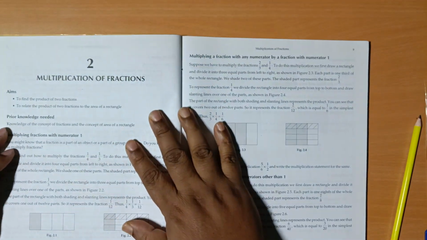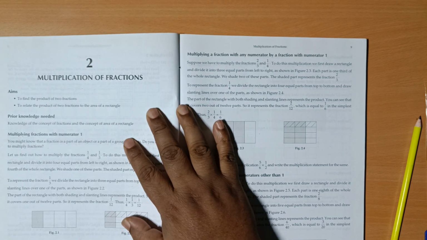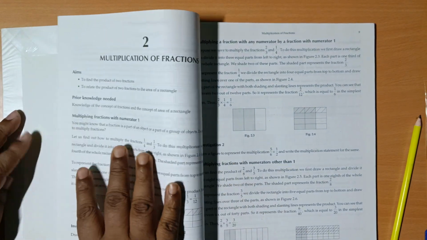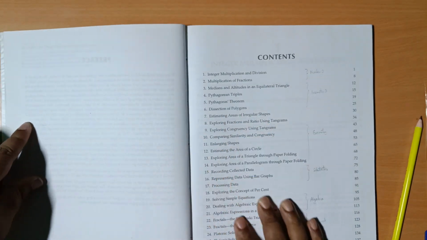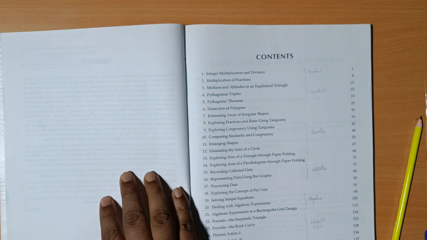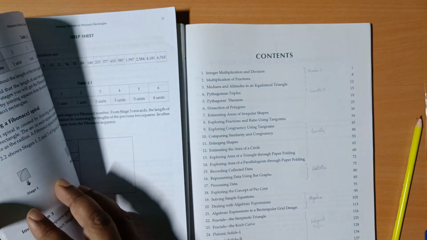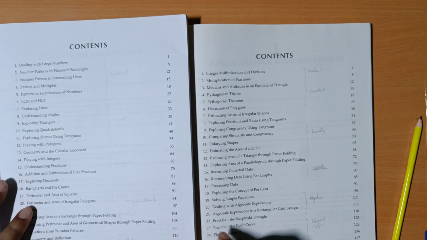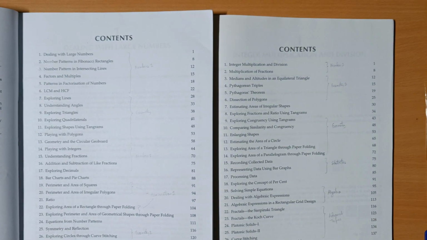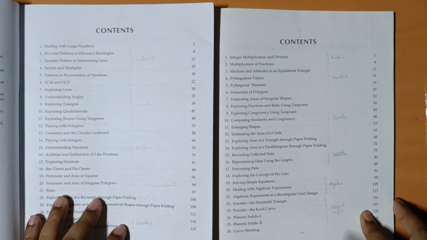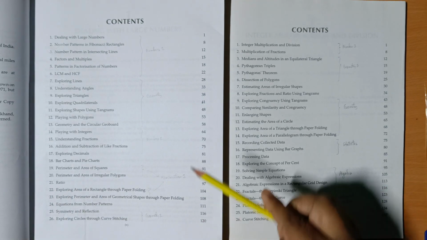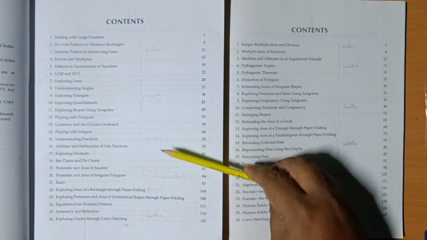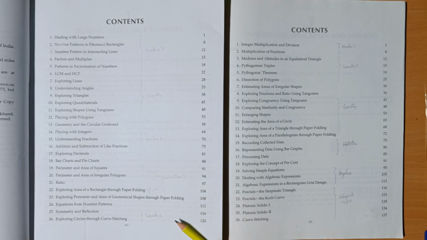The first is the multiplication of fractions. Oh no, let me first talk about the contents. First let me show you the contents of both these books. So here you can see the content for yourself, how I have distributed them. So here I have numbers 1, geometry, numbers 2, mensuration, and geometry 2 sections.